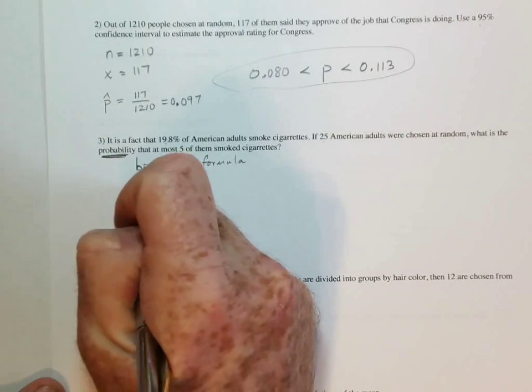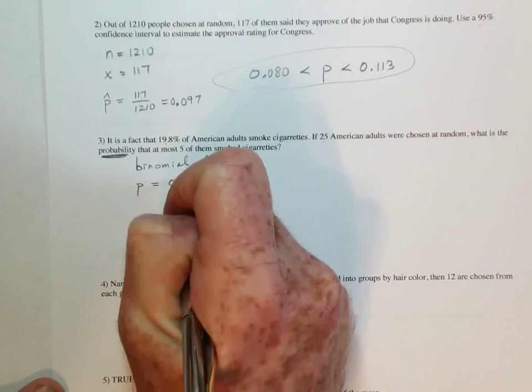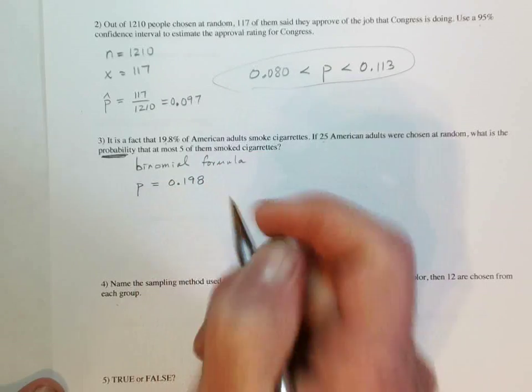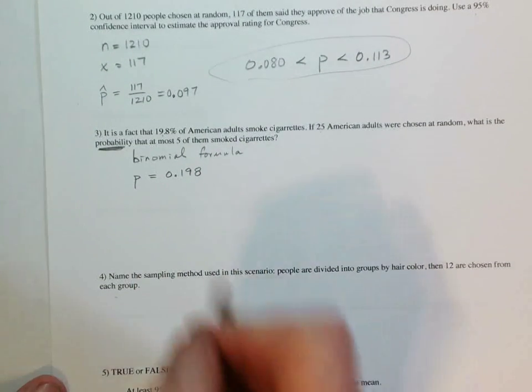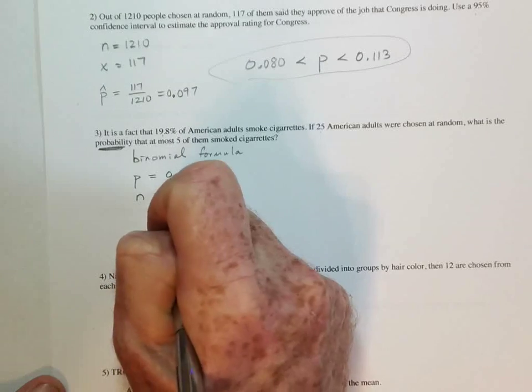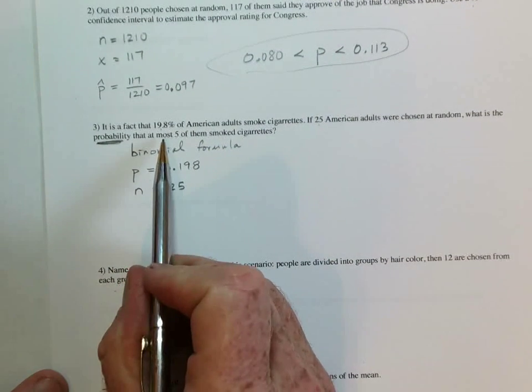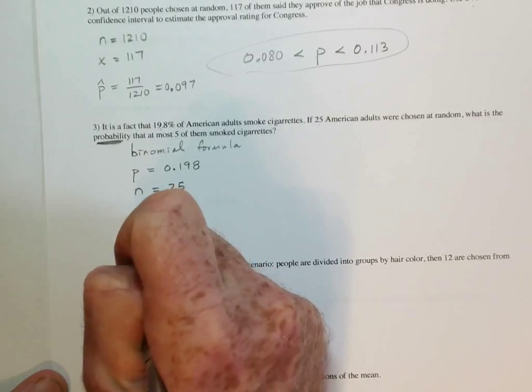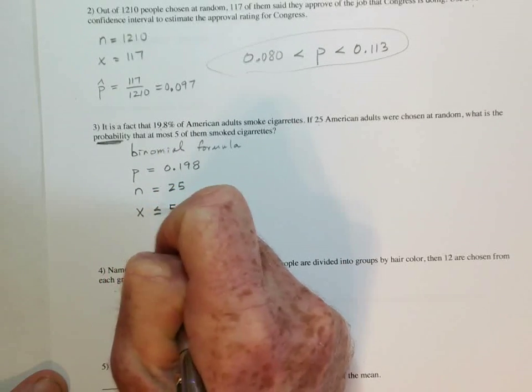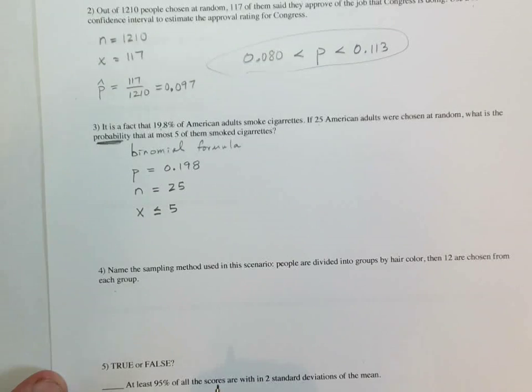For the binomial formula, you need to know what the P is, or in other words, the probability of a success, what the sample size is, and then this is saying at most 5. So X is at most 5 means less than or equal to 5.